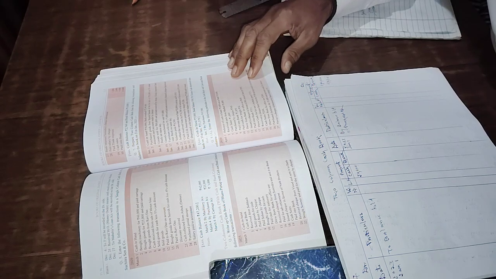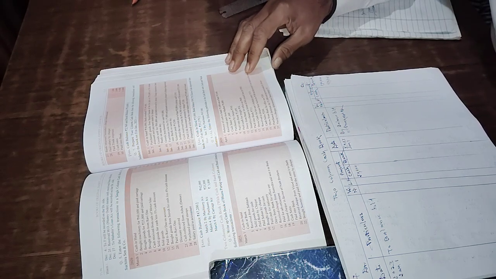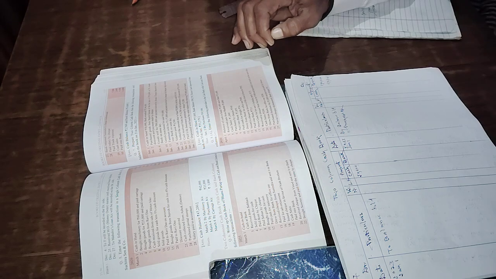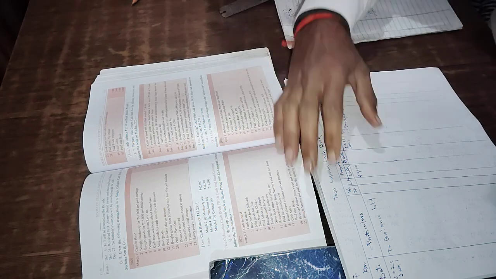The next, January 6: goods sold for 80,000, payment received by check. Check was deposited into the bank on the same day. The entry will be bank account debit to sales account.